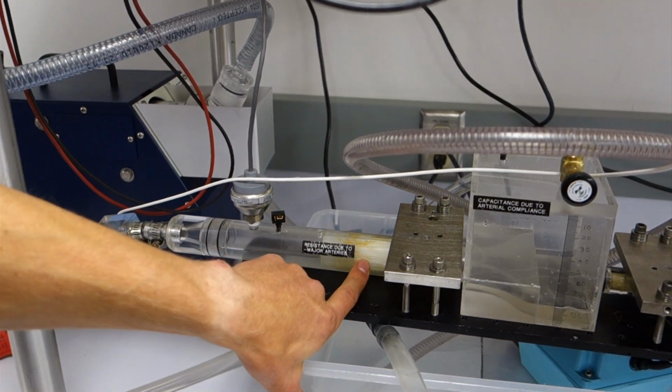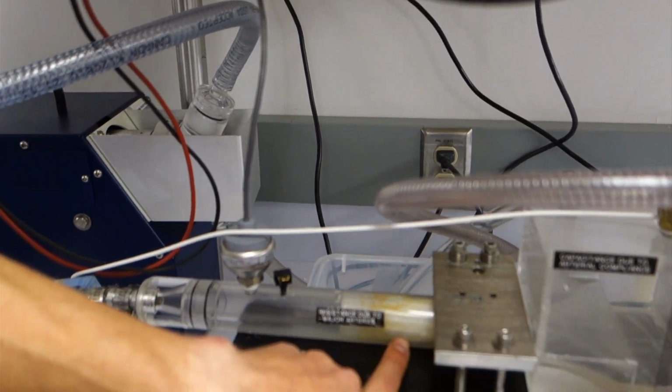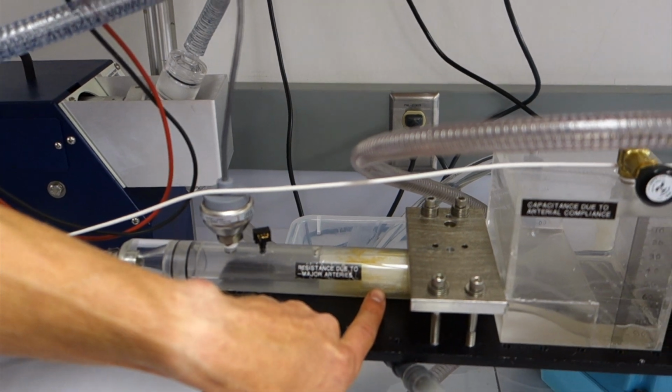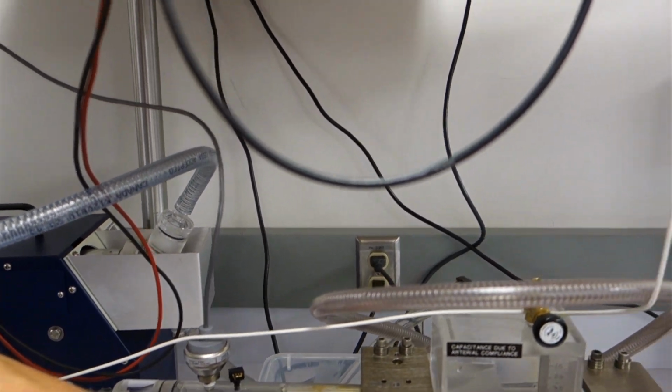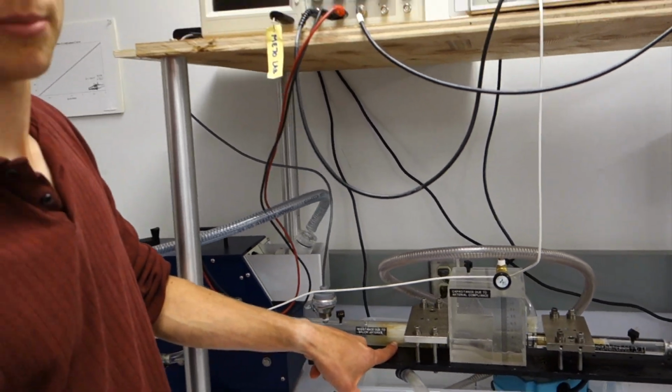Okay, working our way further, we have a resistance due to major arteries. This is R1 in our setup. It's a bundle of tubes which you modeled in your pre-lab. So you found analytically the resistance due to these tubes, and I believe the value you should have gotten was 7 millimeters of mercury per liter per minute.